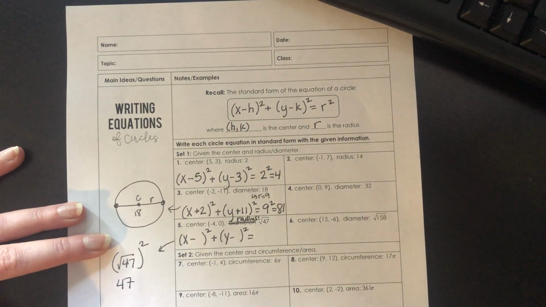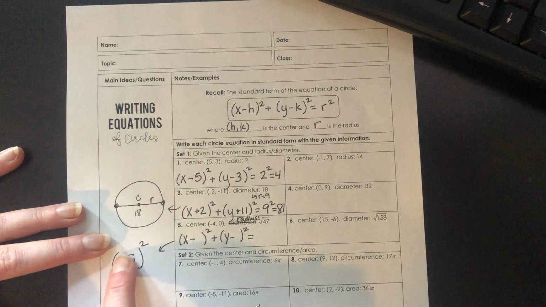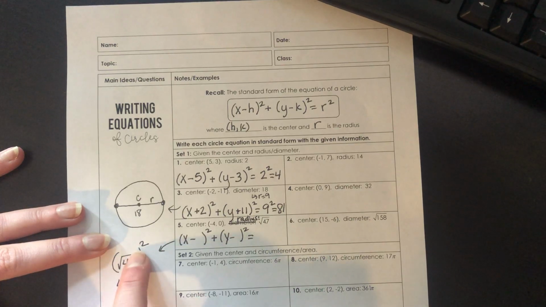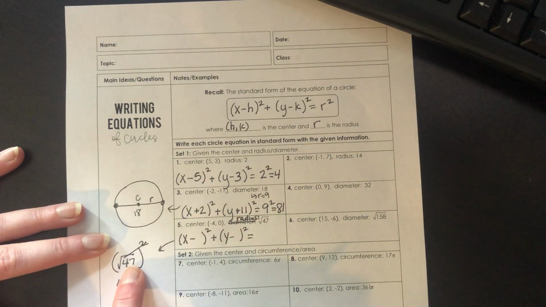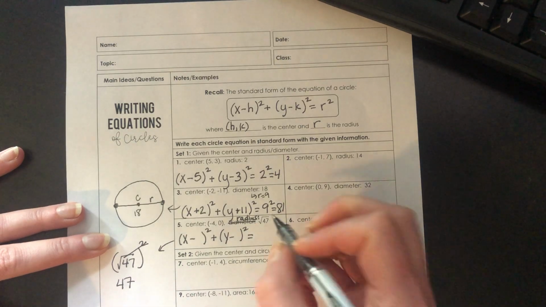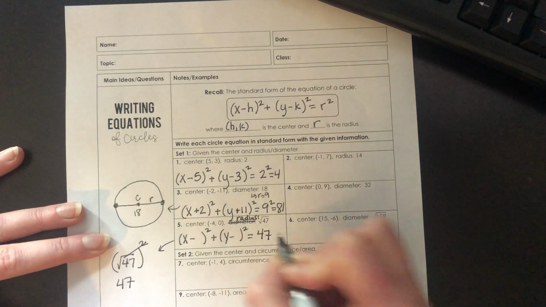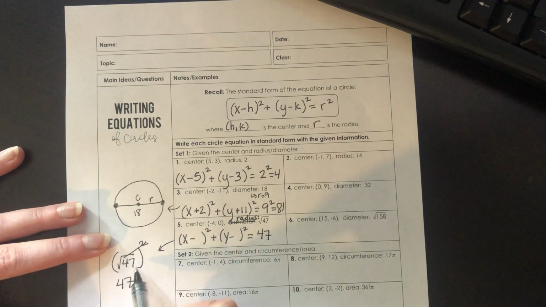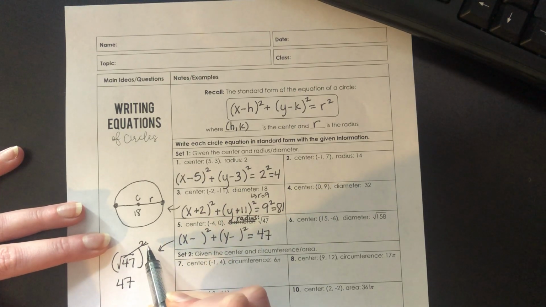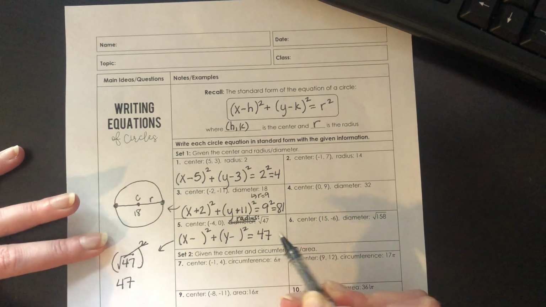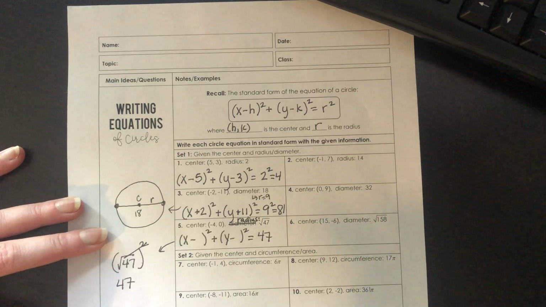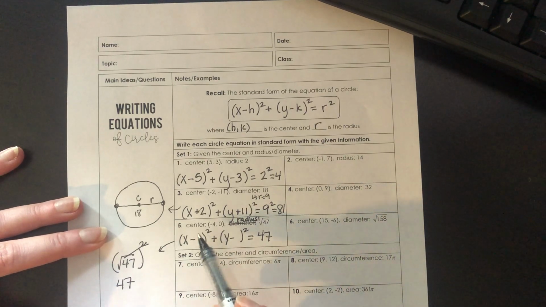Why? Well, the opposite of square rooting is squaring. So this squared cancels out, or unleashes the 47 to be by itself. So now it would be equal to 47. Now if you wrote square root of 47 quantity squared, I'd accept that. But recognize again, in the quiz that's upcoming, make sure it's simplified. Okay? Alright, now let's plug in our center.